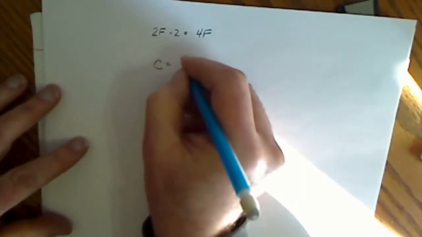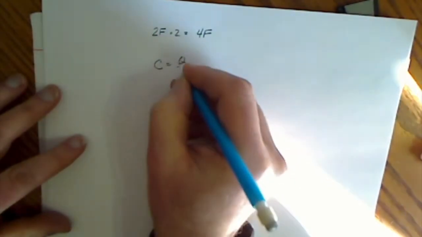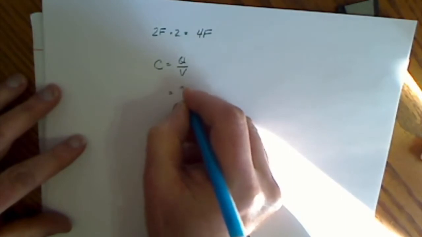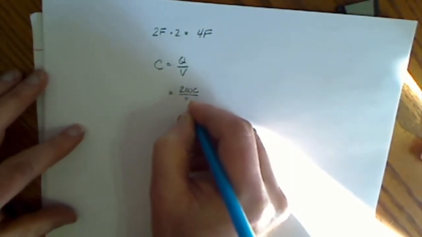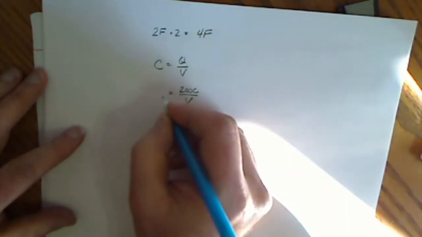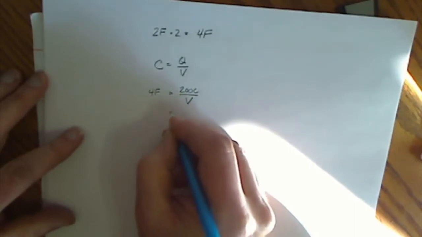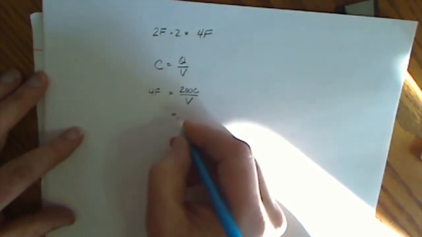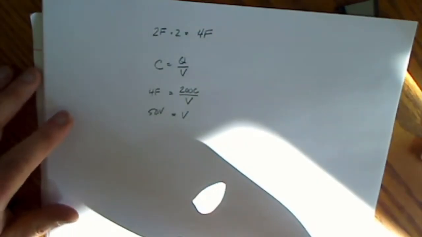Now remember, the charge stayed on there the same. C equals Q over V. We know that our charge, of course, was 200 coulombs, and was not allowed to discharge. My voltage is going to be changing this time, and my capacitance is now going to be 4 farads. So that means at this point, I'm going to wind up with a voltage of 50 volts. That's pretty straightforward.